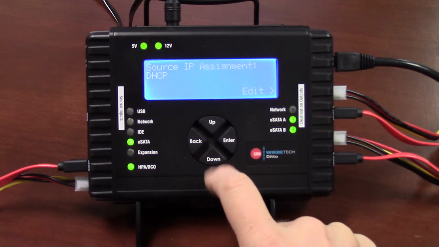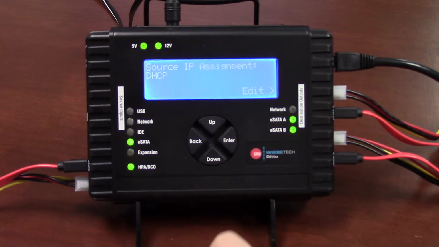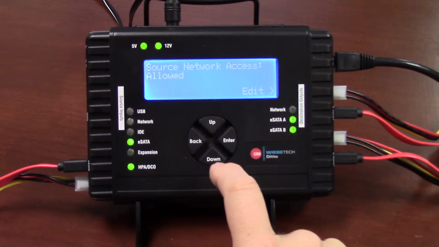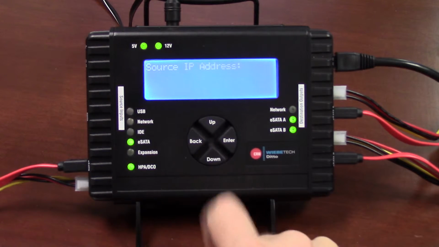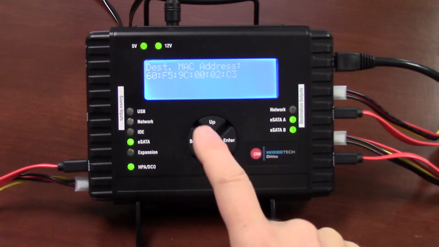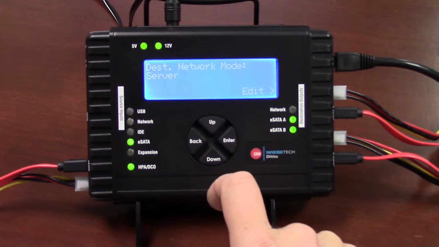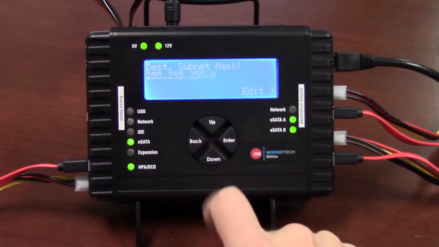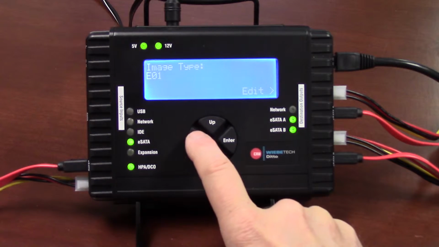We can take a look at our MAC address. We can see if we're doing DHCP assignment, and in this case we are. It's turned on. We also allow access to the source network through Ditto. We can take a look at the source IP address if we want to, and of course we can take a look at a MAC address if we want to as well. So there's a whole bunch of different functions here that are kind of obvious that we can all do from the settings menu.